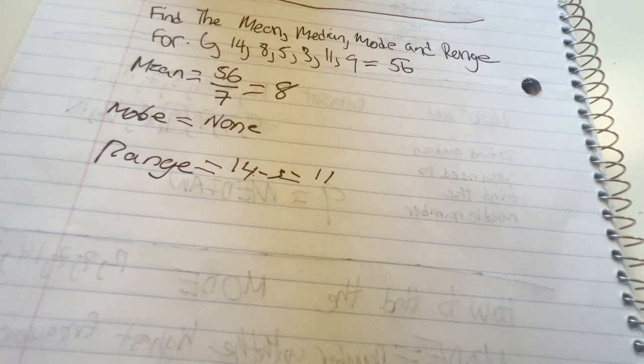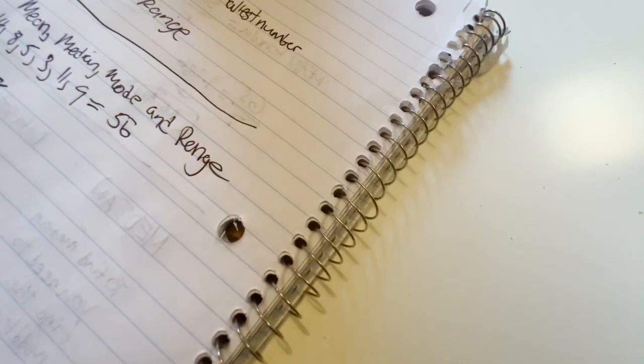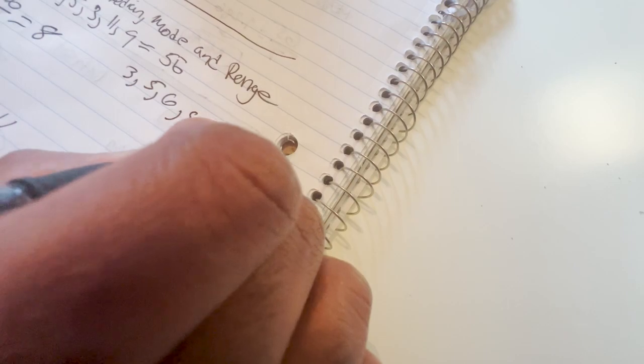For the median, remember we're going to do it in increasing order. So let me write on this real quick. In increasing order, we're going to go 3, 5, 6, 8, 9, 11, 14. 7 numbers.